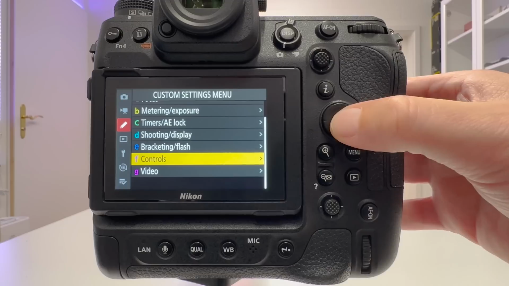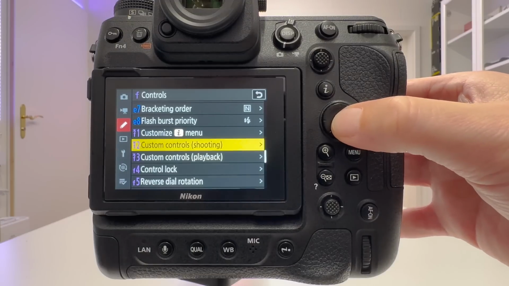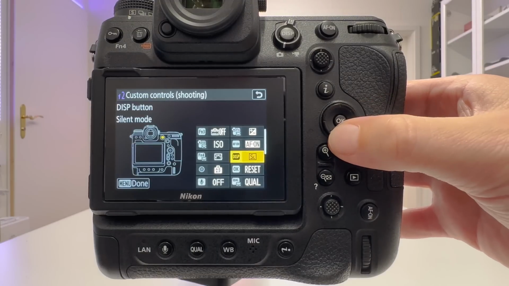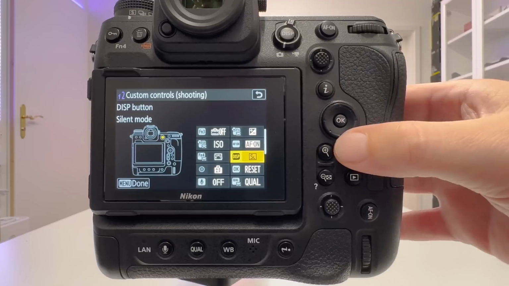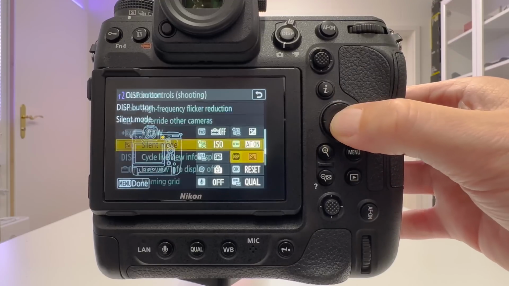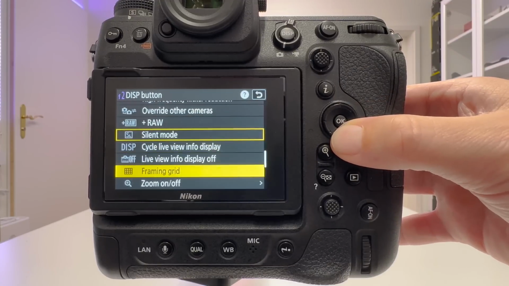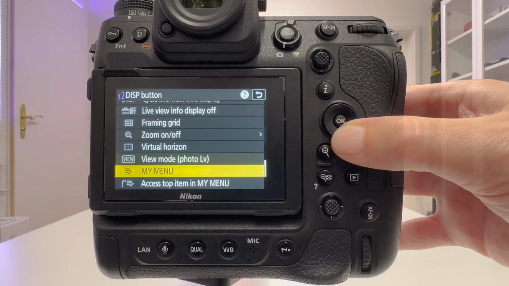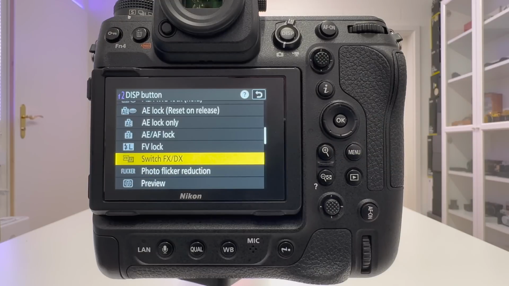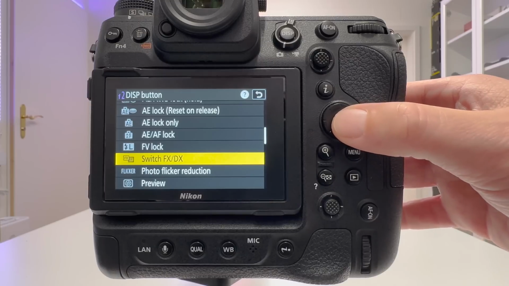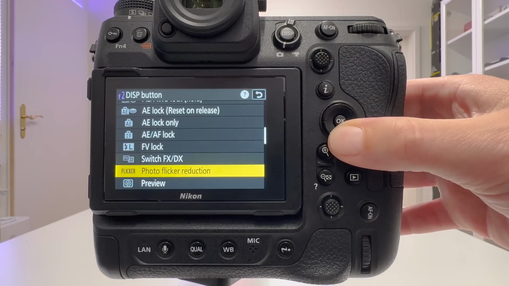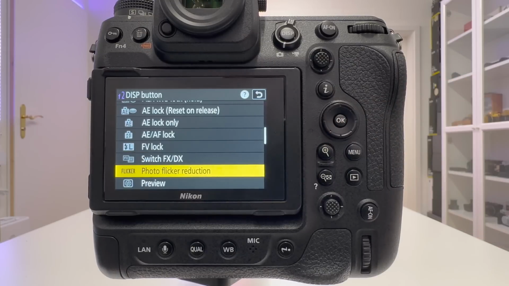And the roles you can assign, I only play this through in a few examples now on still images. So let's go into controls and let's go to custom controls and let's choose, well, because we see it here, the display button. So here I have a bunch of things I can assign in terms of roles. And for each of these 5 buttons, which I mentioned before, you have now 6 new roles for still images, which you can assign in the shooting customization mode. And one of them, for example, is switch between the FX and DX format or photo flicker reduction and so on.